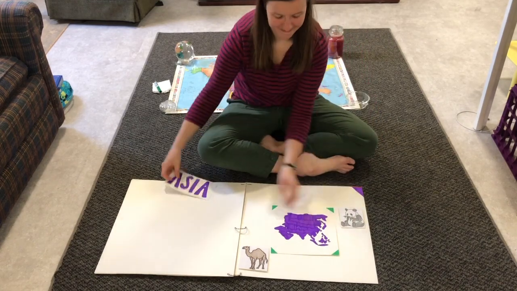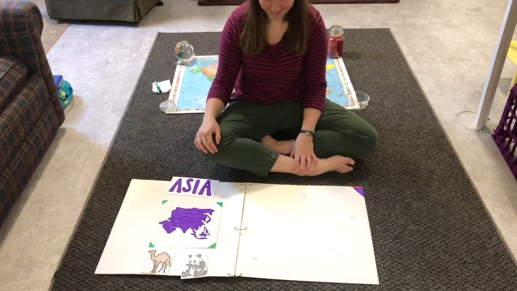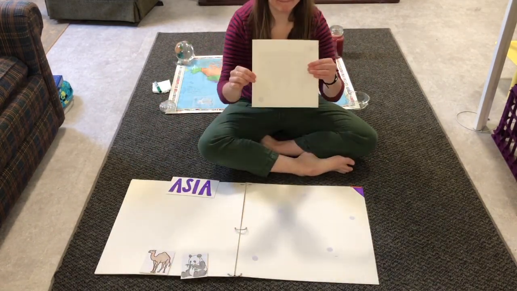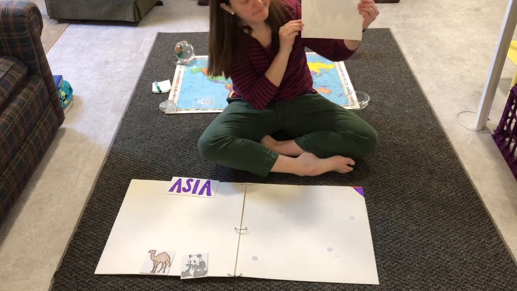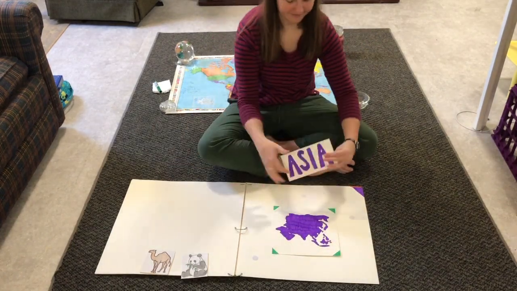This lesson is also adaptable for gifted learners because the teacher can ask these students more in-depth questions, like what continent is this continent next to? Or what ocean is next to this continent?